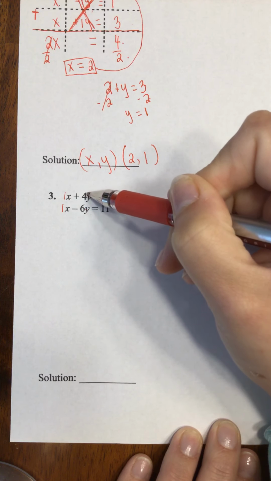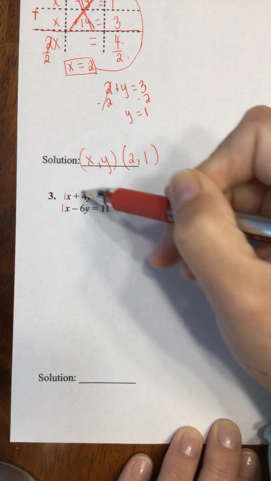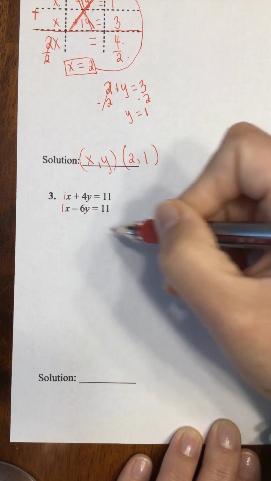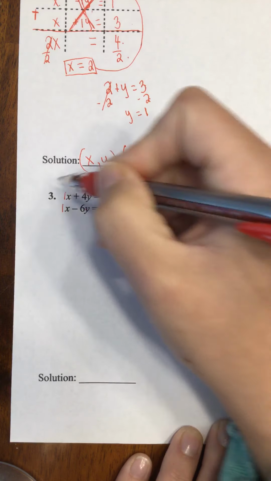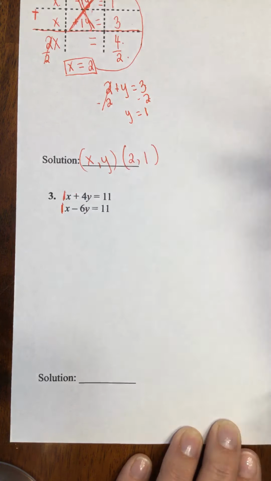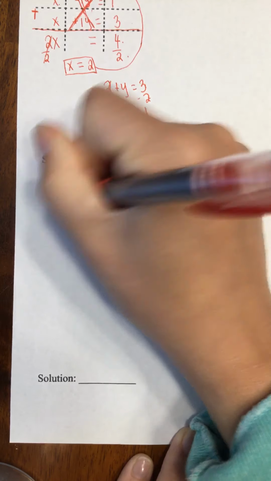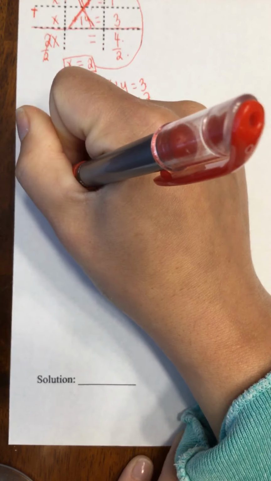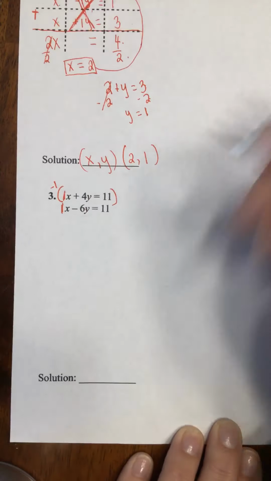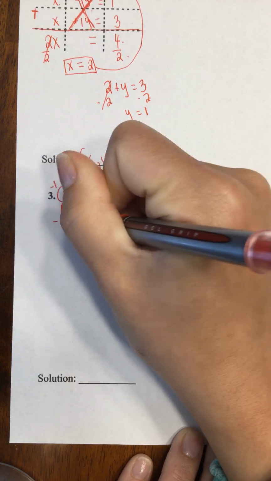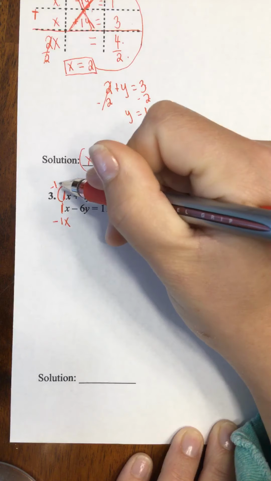A lot of you were still just subtracting these and getting 2x and trying to solve this whole thing, and you were getting a little confused, like, why isn't this working? That's because we need to eliminate something. If my signs don't match, I need to multiply one of these equations by -1. I'm going to choose my top equation. You can pick your bottom. Again, it doesn't matter. So if I have -1 times a -1x, that gives me 1x.